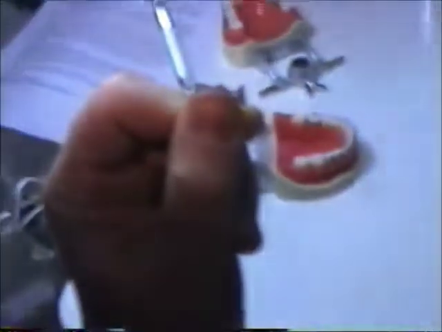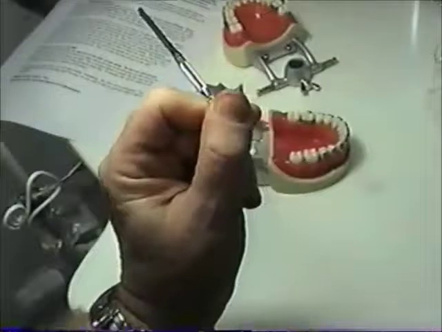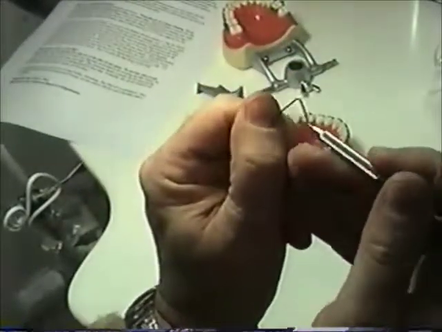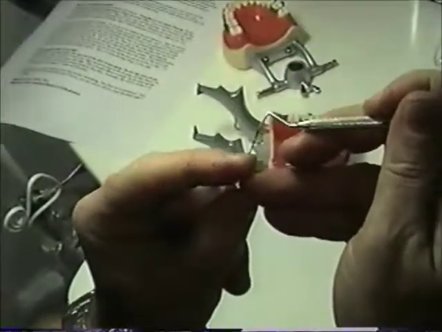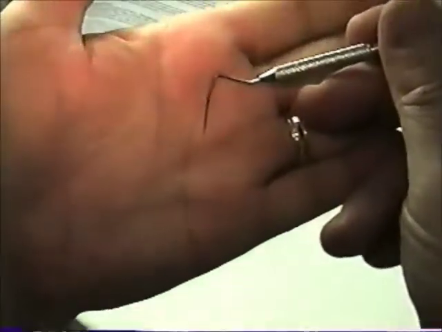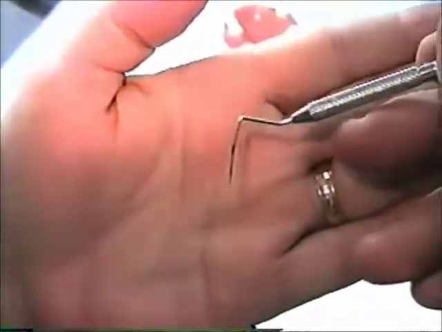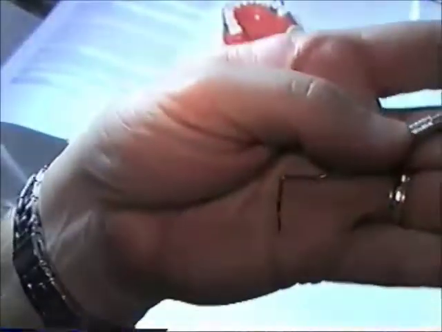If you notice with this probe, let me see if I can get this in focus. There you go. It's in focus now. But notice this probe has different readings on it. And each one of these readings is a different amount of millimeters.